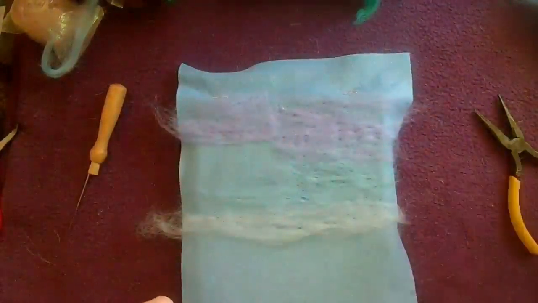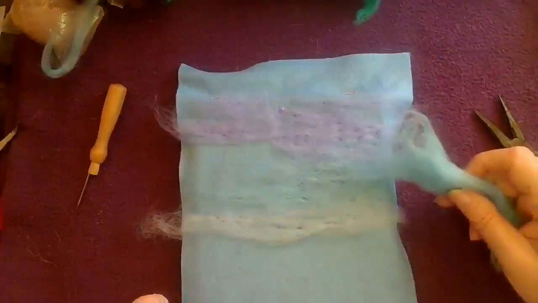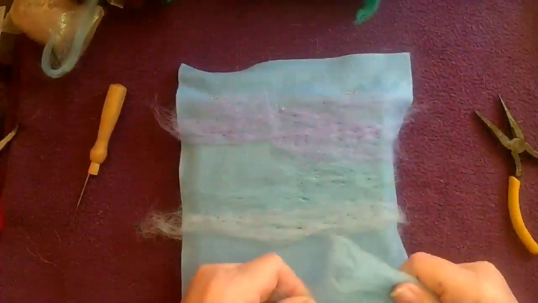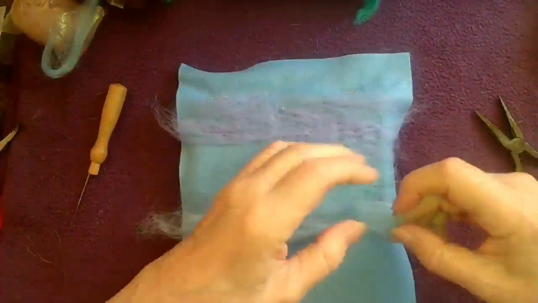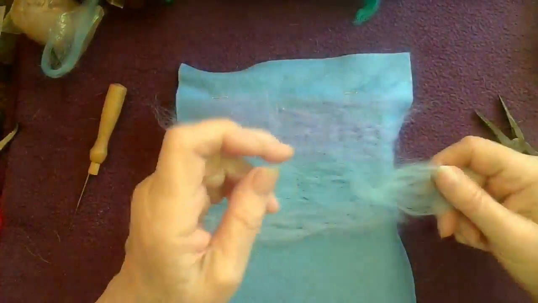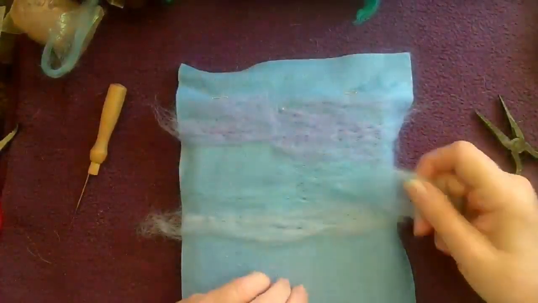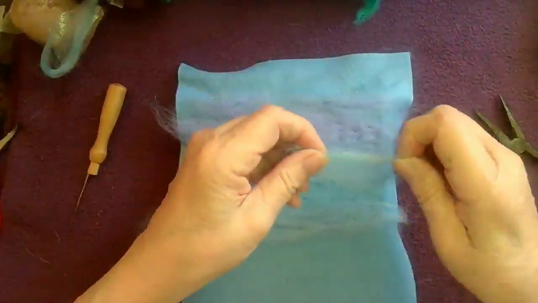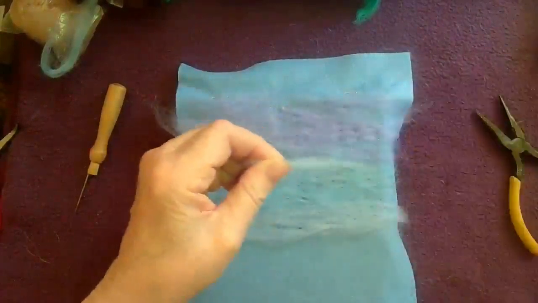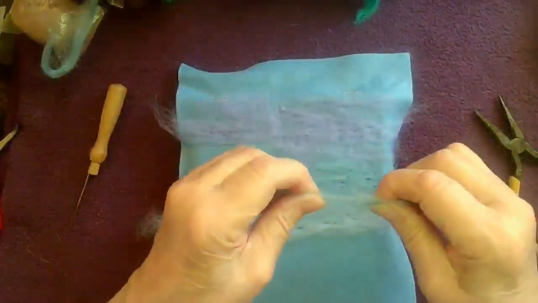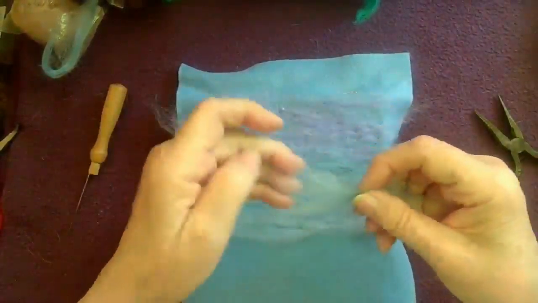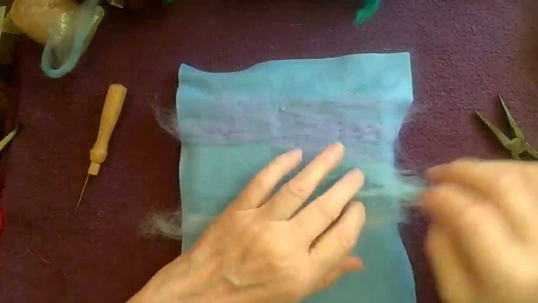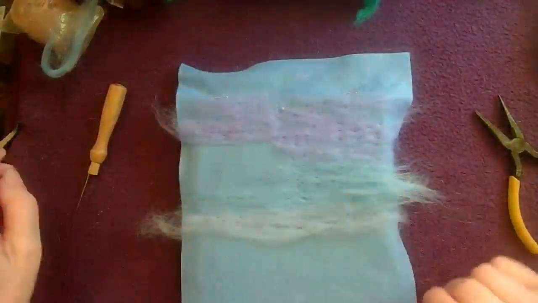A little on the end over here. Which blue is that? There we go.